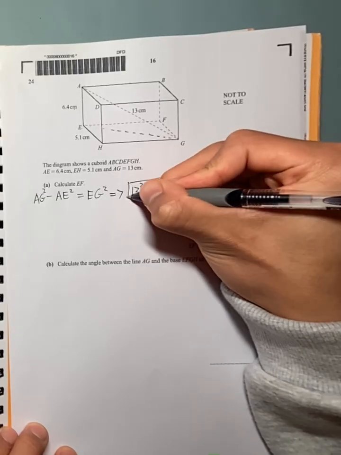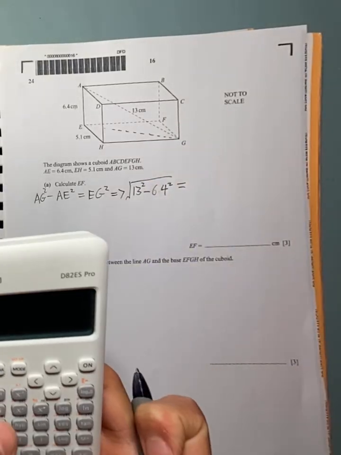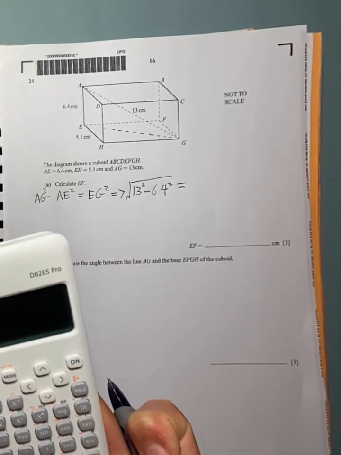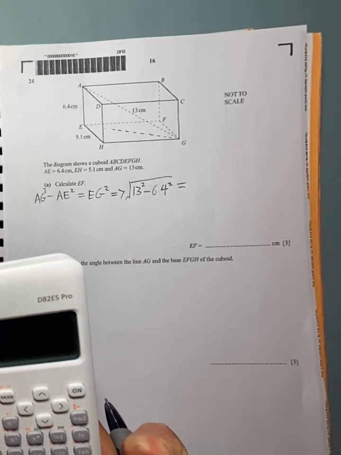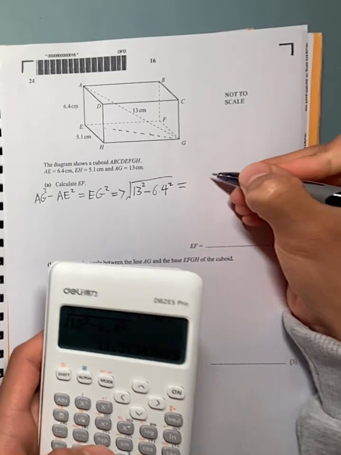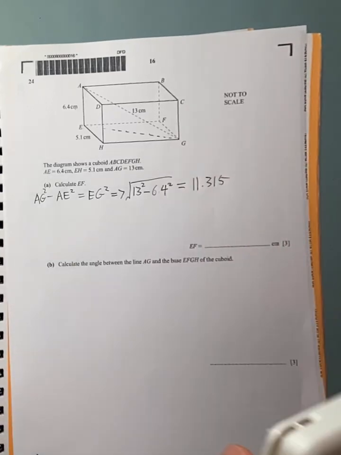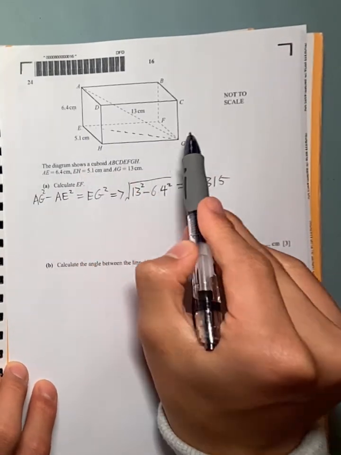Then we put it in the calculator, since this is a calculator question: 13 squared minus 6.4 squared. And this gives us 11.315. So we calculated EG.